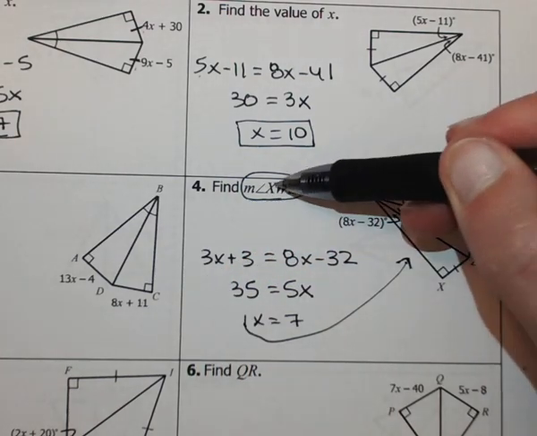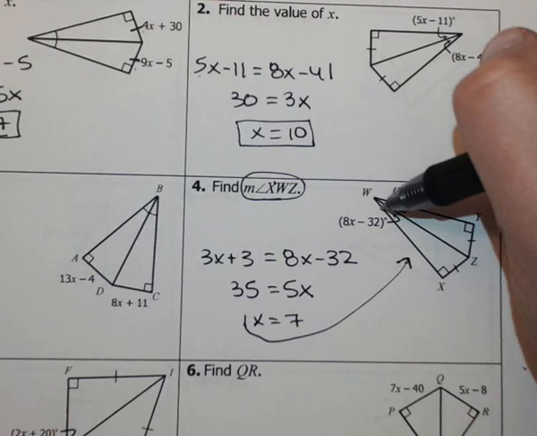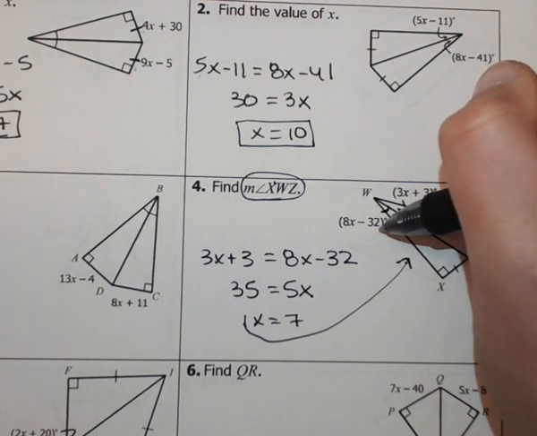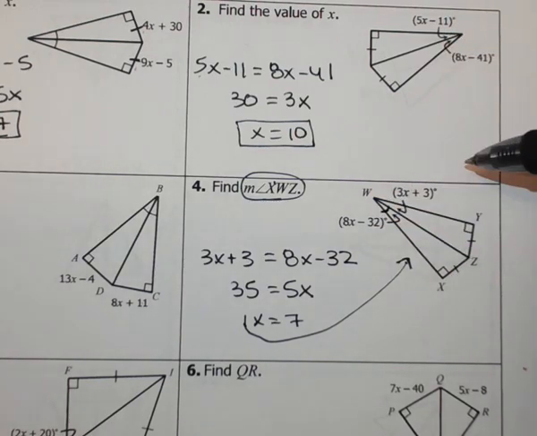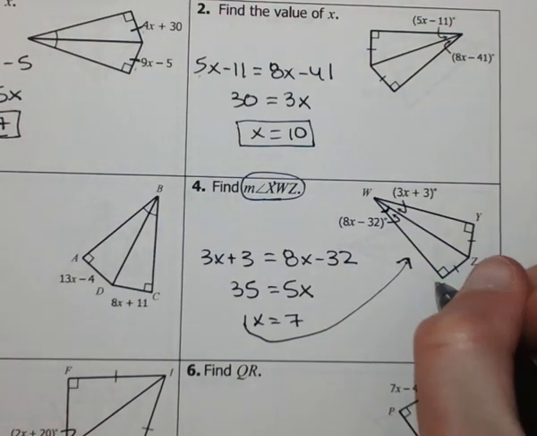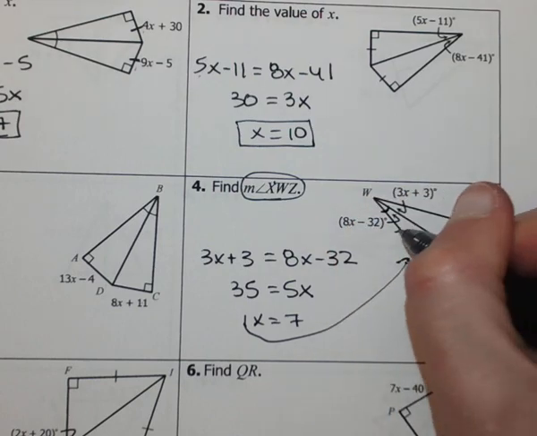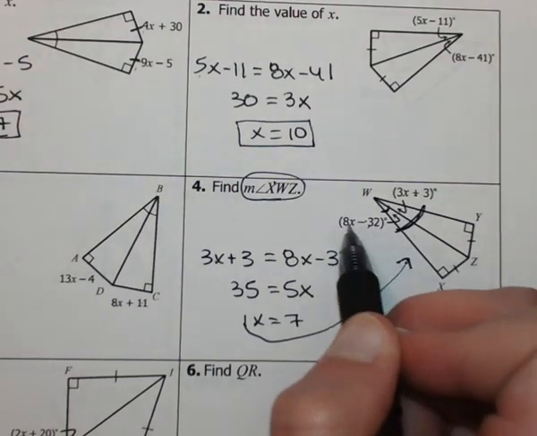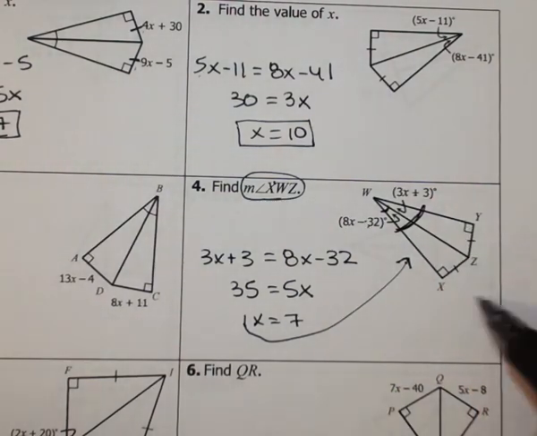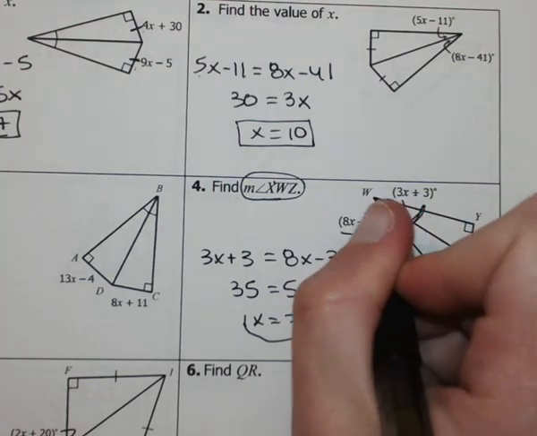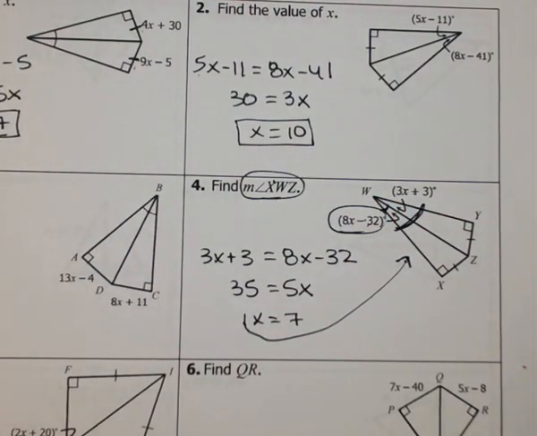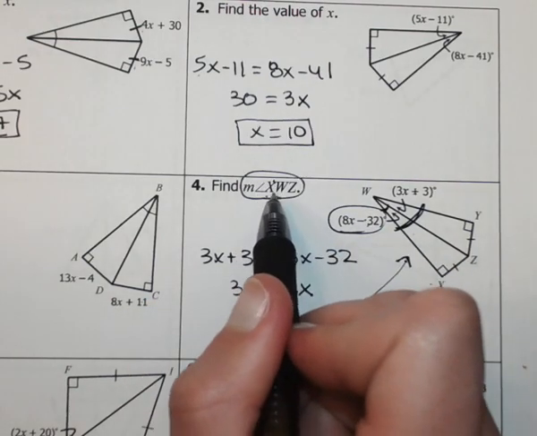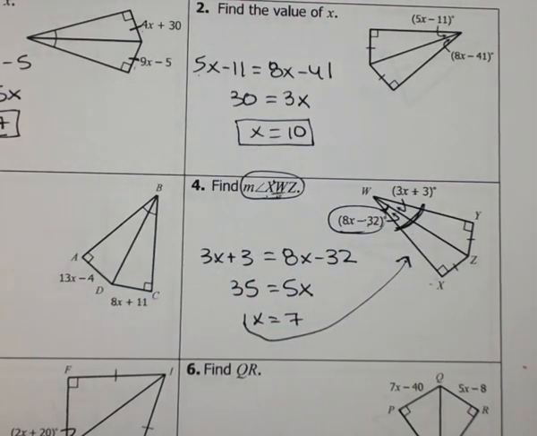So looking at your picture, you want to go in order and trace it. XWZ. So that's this angle on the left. Technically, it wouldn't really matter if you plugged it in this one because they have to be the same. But some problems will ask you for angle XWY. That would be the whole angle. That's when you would have to plug it in both and add them together, or plug it in one and just multiply by 2, and that's your final answer. But this problem just wants us to find one of the angles, the angle on the left. That's XWZ. Trace it. That letter in the middle should help you.